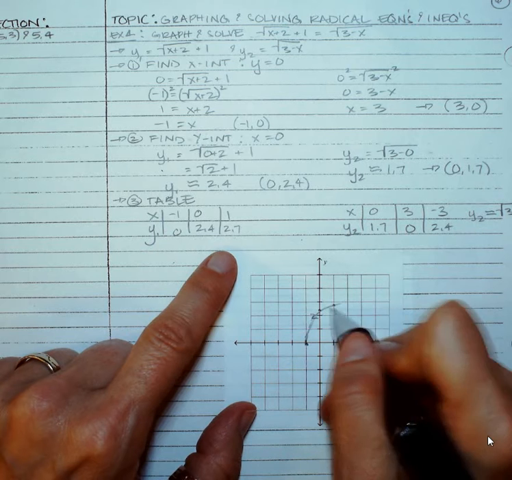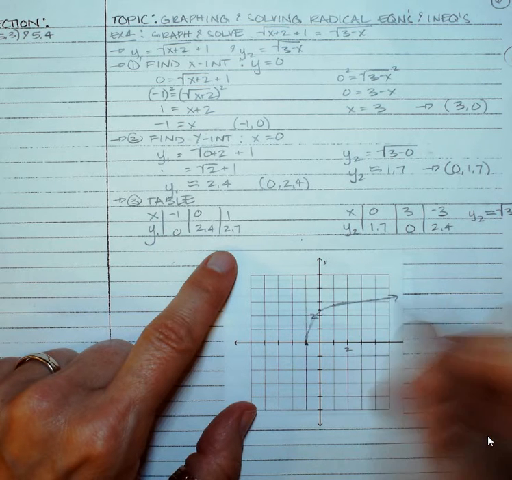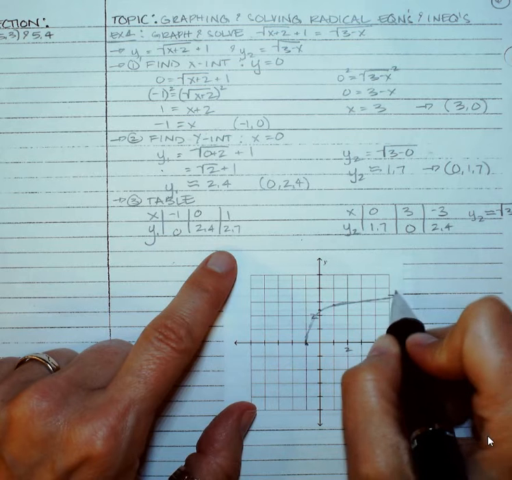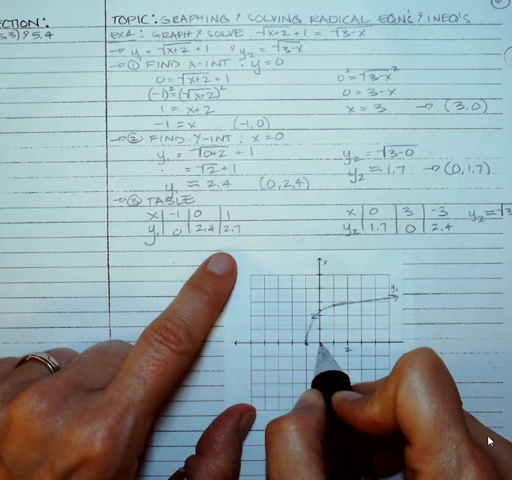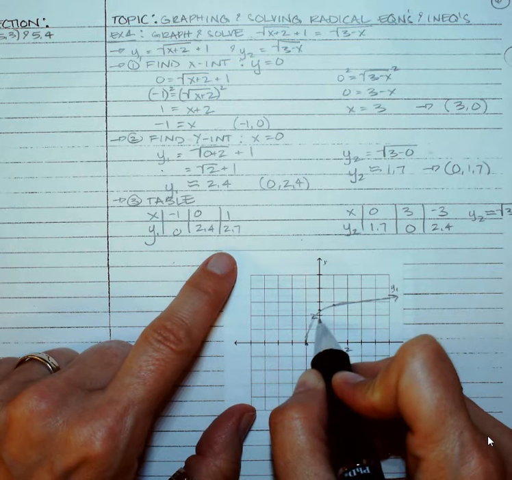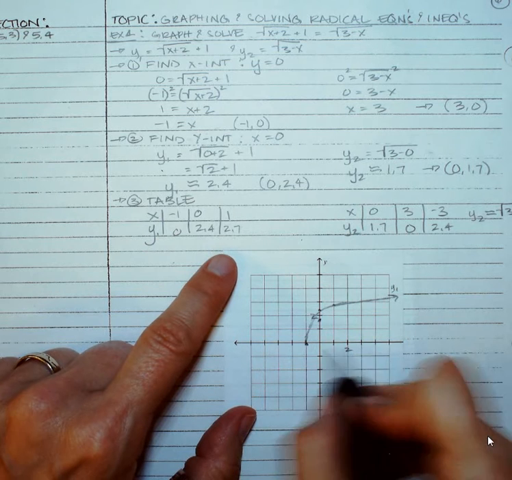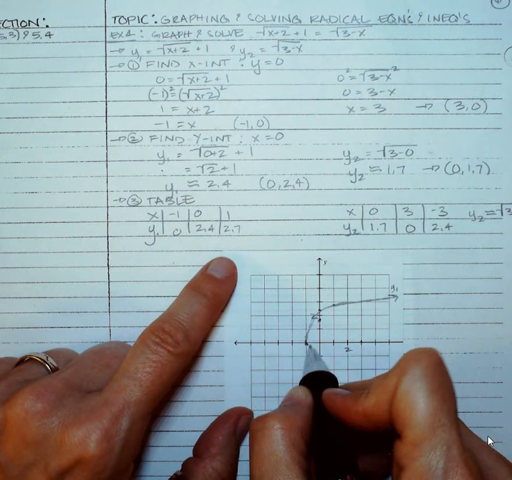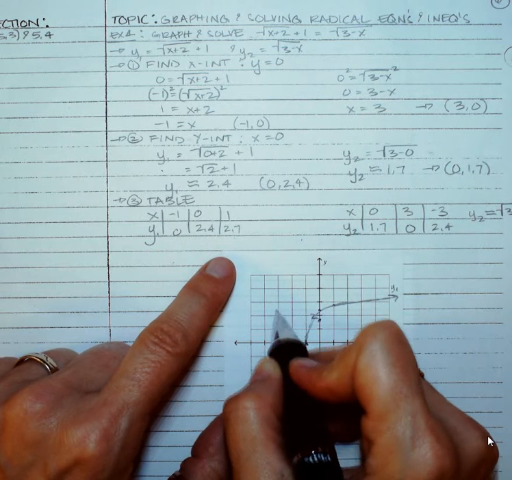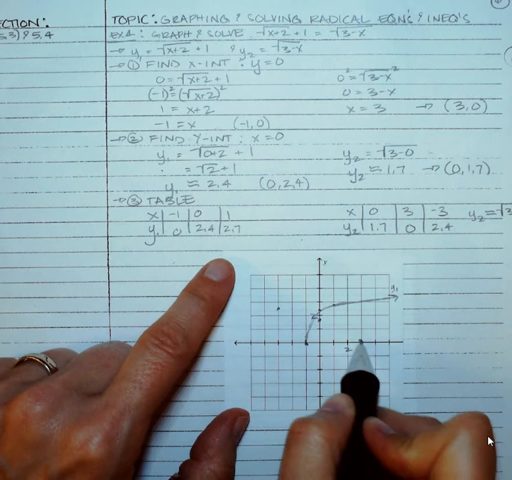So even with 3 points, it doesn't seem like it's quite enough information. Let's call this one y1. And with our other graph, we have 0, 1.7, so about here. We have 3, 0, and we have negative 3, 2.4, so right around here. So this is our second graph, our y2 curve.